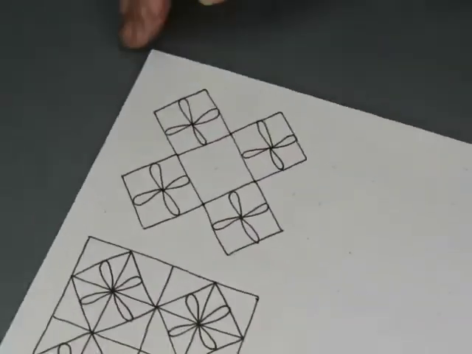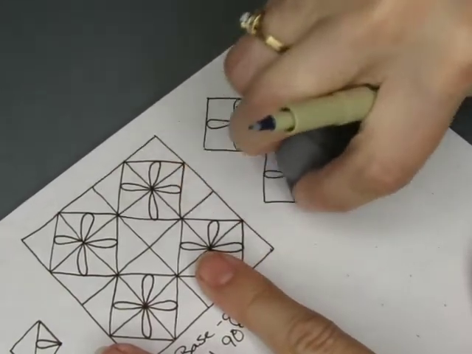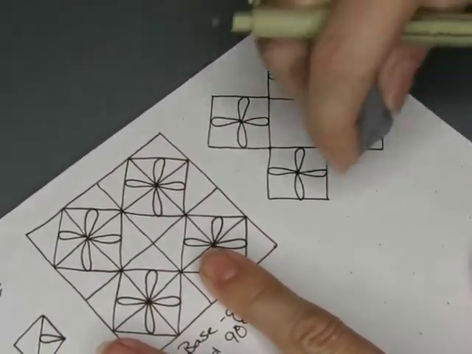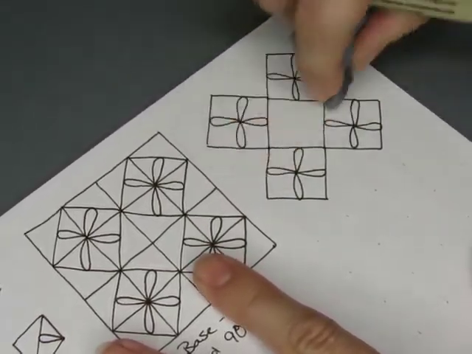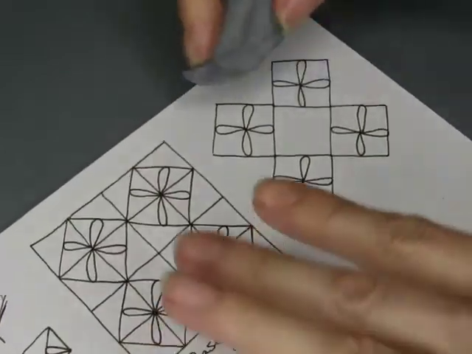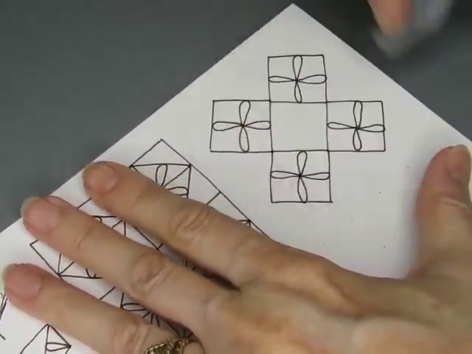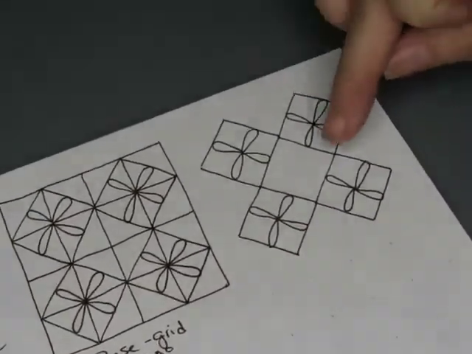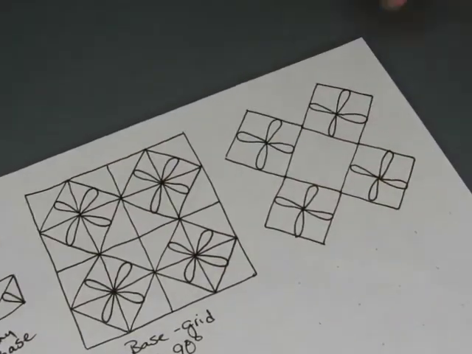Okay, so now that's what it looks like on a dot grid. I'm going to erase my dots so you don't see any of them in those spots where we didn't use the dot. Okay, so that's what it looks like on a dot grid. So once you get rid of those lines, it looks different.